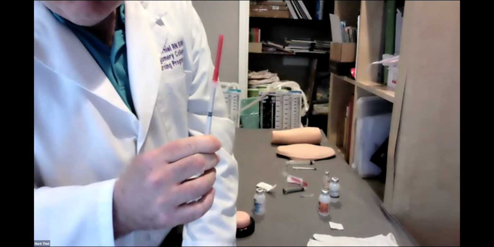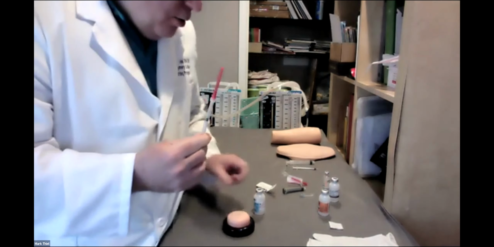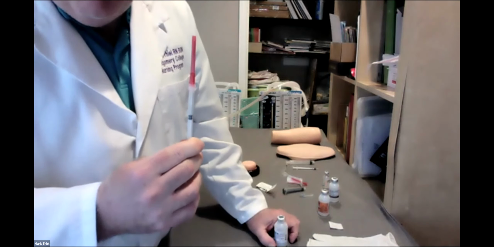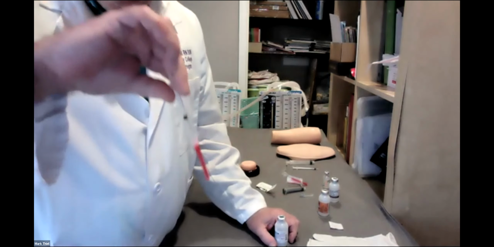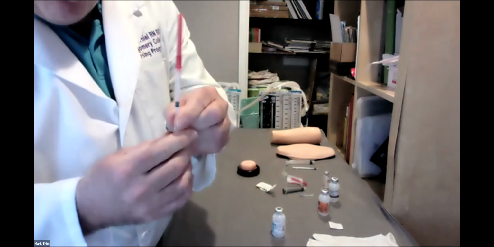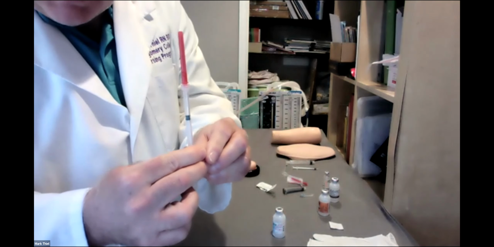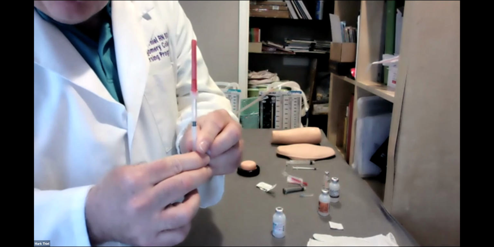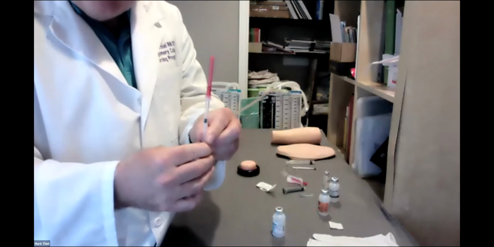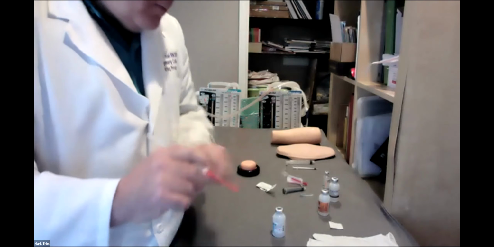Luer lock. Locked in to the blunt. In preparation for injection into the vial of medication, we draw my dosage amount, 0.5 in this case, of air. We draw air into this. I'll show you in a moment why.